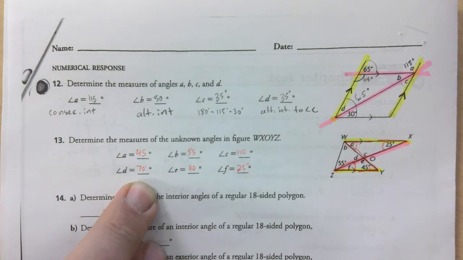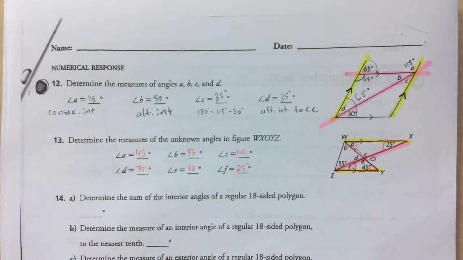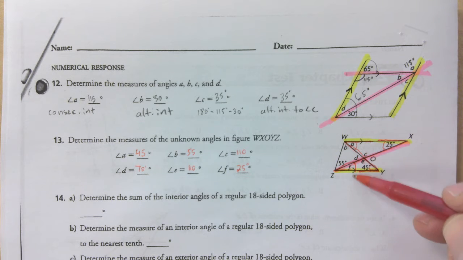And there you have all the angles. It all started with the fact that these two are parallel, and then you go with it. Okay.